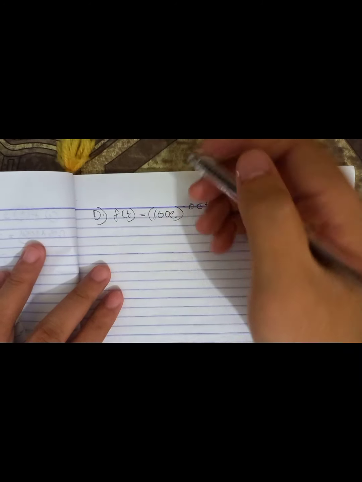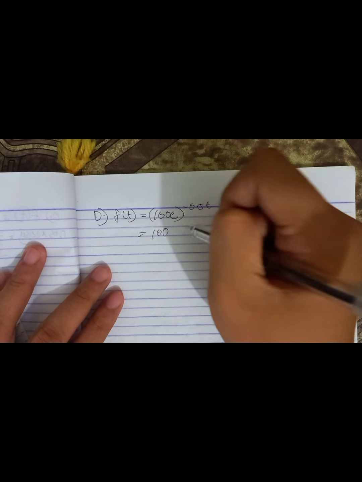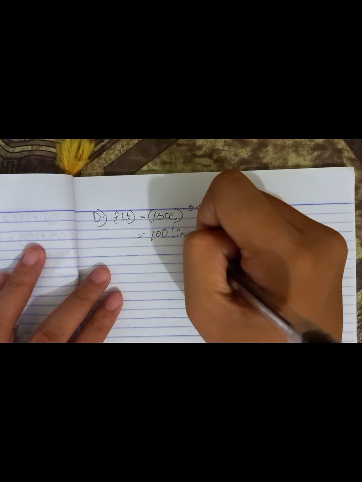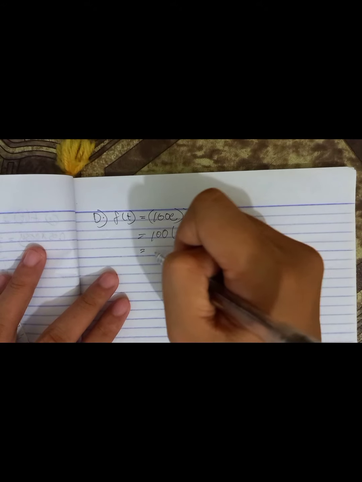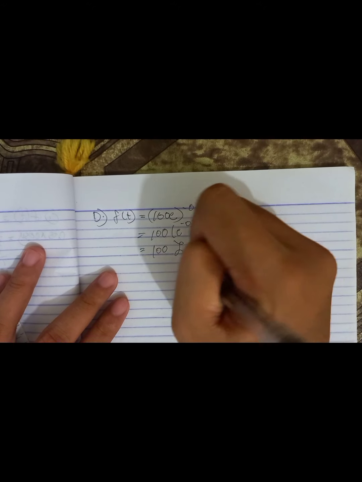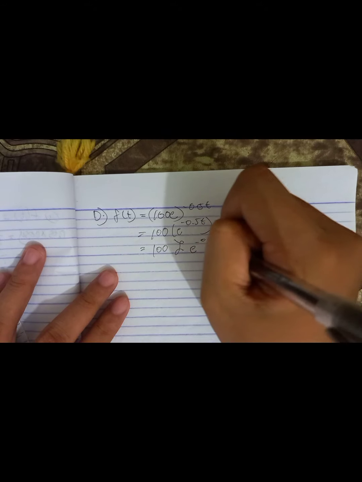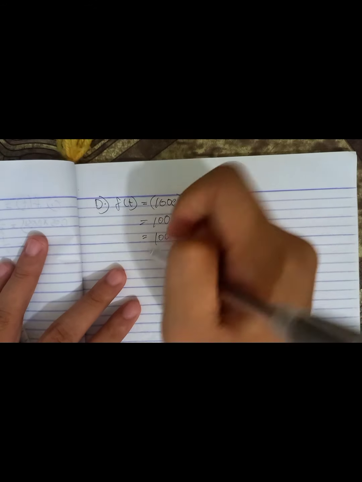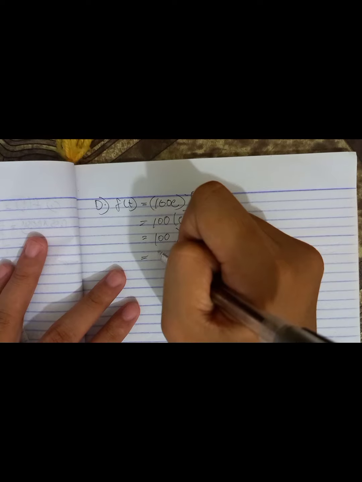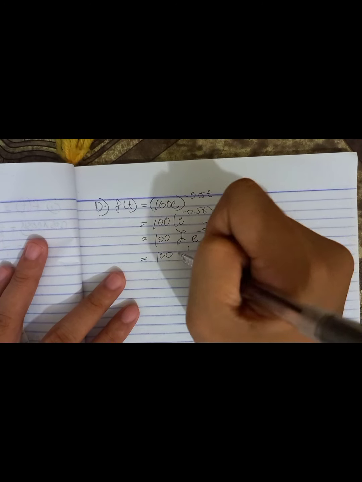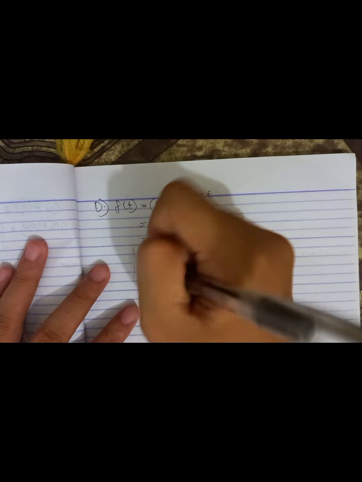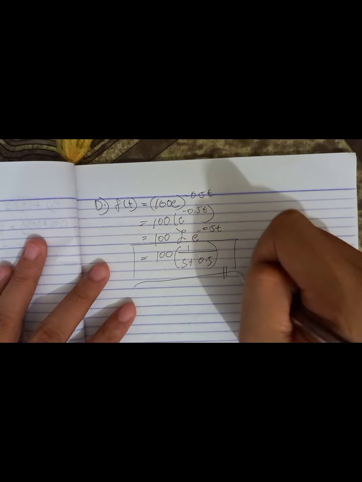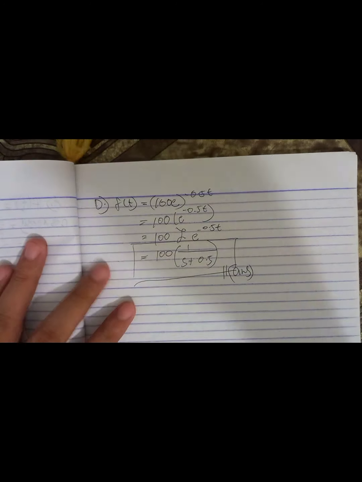So letter D is we have 100 e raised to negative 0.5t, and we have to get the Laplace transform of e raised to negative 0.5t, and then it will equal to 100 times the value of 1 over s plus 0.5. So that is the final answer: 100 times 1 over s plus 0.5.